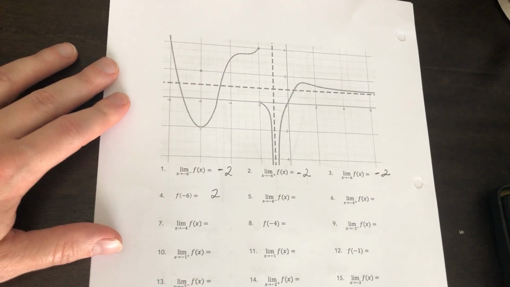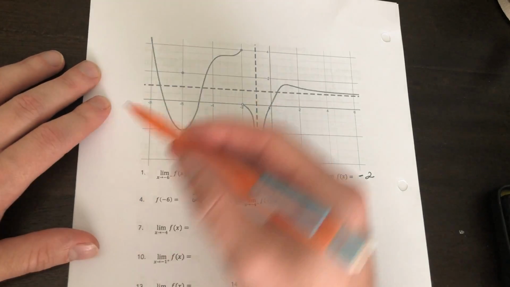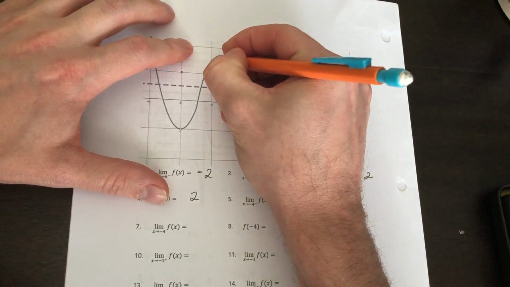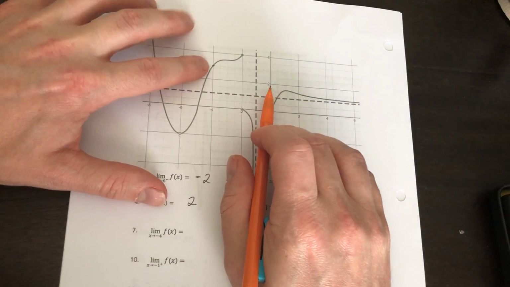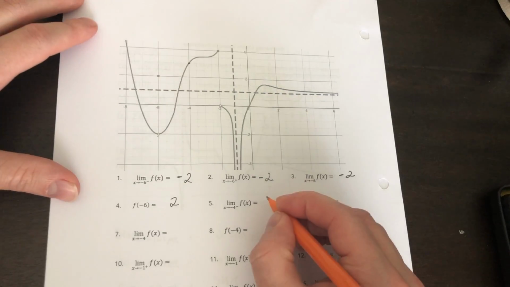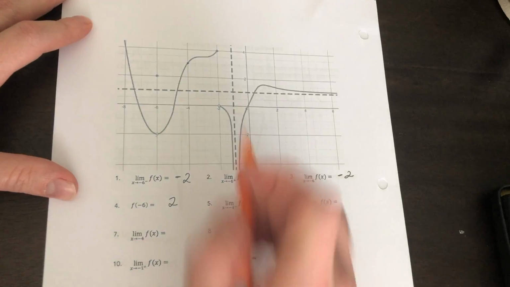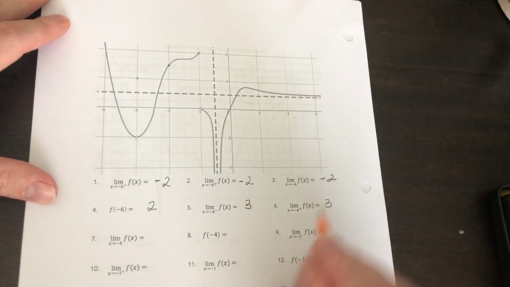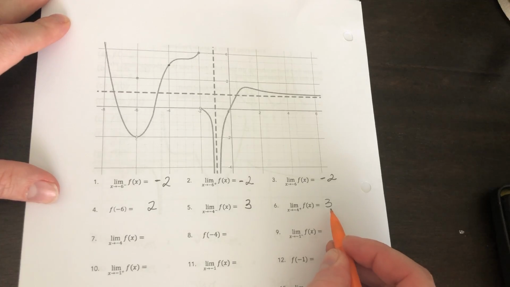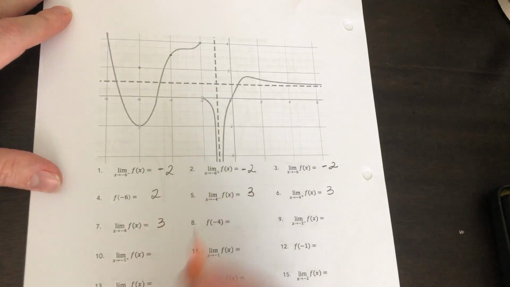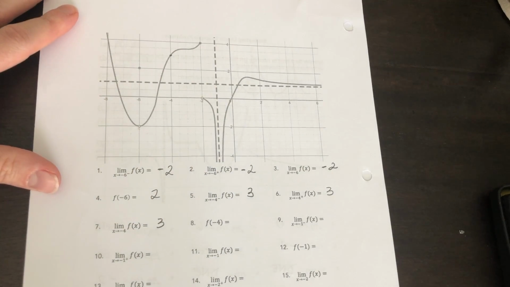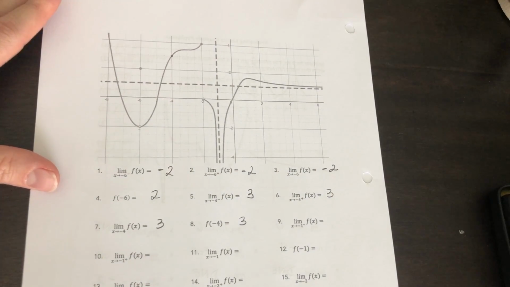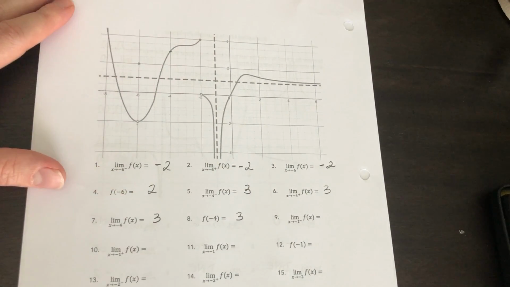The limit as x approaches -4 from the left side. So -4 from the left side is right here. That looks like it's 3. As I come from the right-hand side, the limit is 3. Since the left-hand limit equals the right-hand limit, this is also equal to 3. f of -4 is 3, because there's a solid point right there.